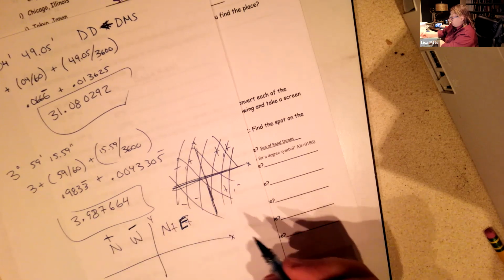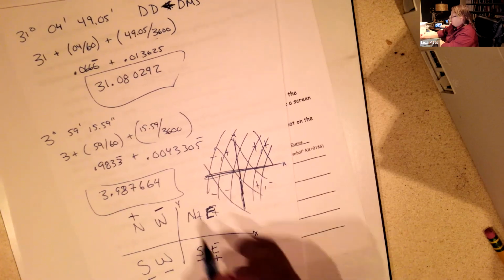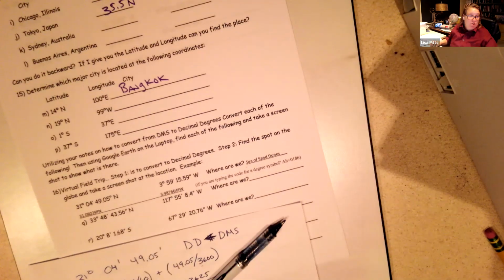Okay, so north and east are positive numbers. West and south are negative numbers. So if I'm in the southwest down here, they're both negative, right? And as far as south is concerned, we make it a negative number, but because we're in the eastern hemisphere, it would be a positive number. So you have to remember that north and east are positive, and south and west are negatives. So we have to put a negative number in when we type this into our thing.